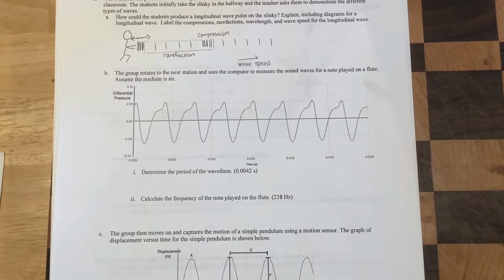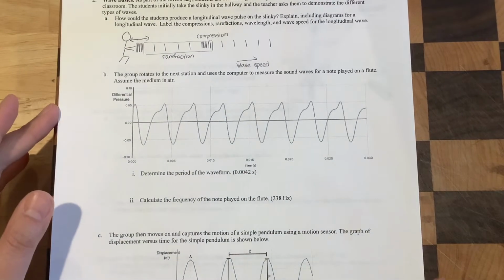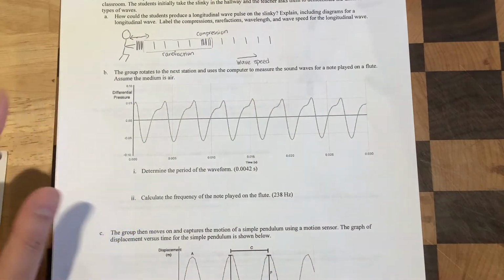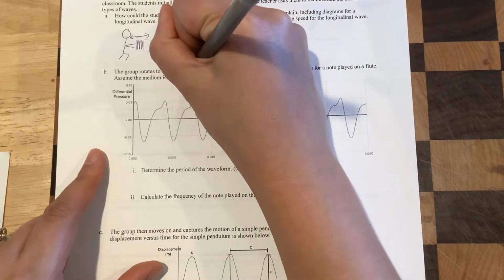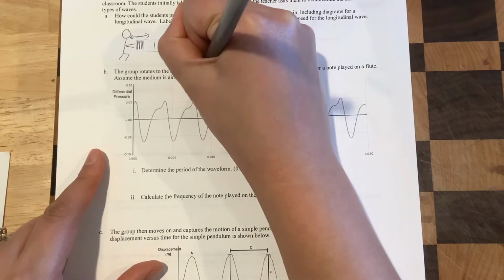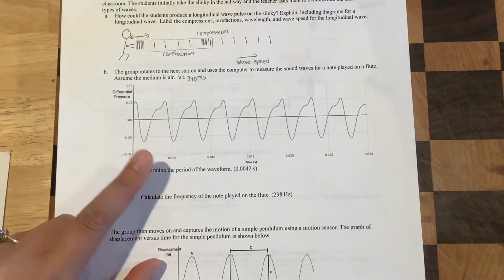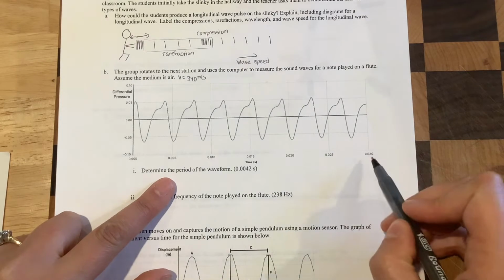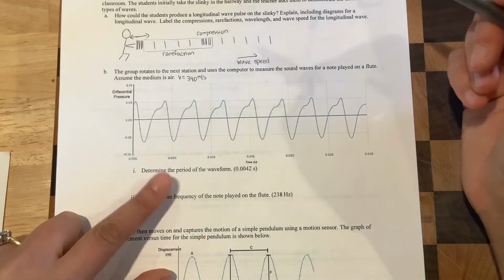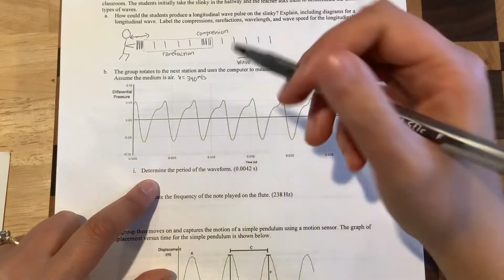So let's say we've got this wave. And in this case, it's a sound wave. Medium is air, so we know the speed of sound is 340 meters per second, and we want to calculate the period. You have some options here. You can count the total number of waves and divide by the total time. Let's do that way first, and then I'll show you the other.